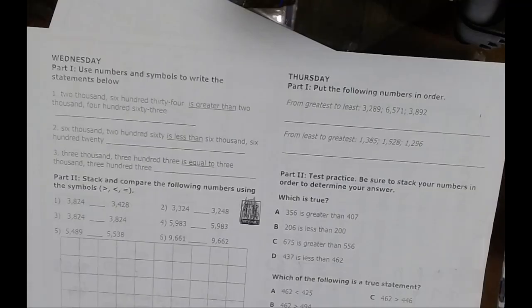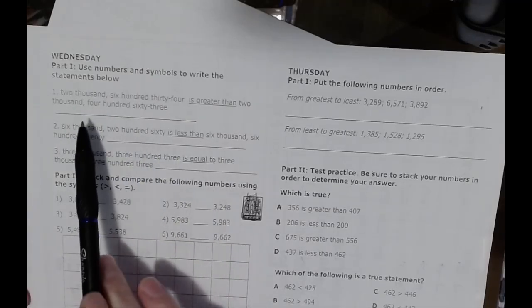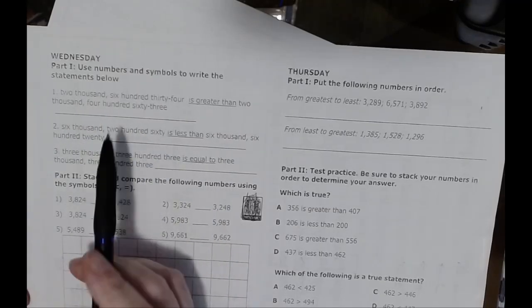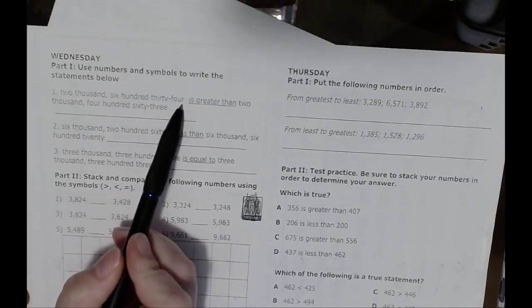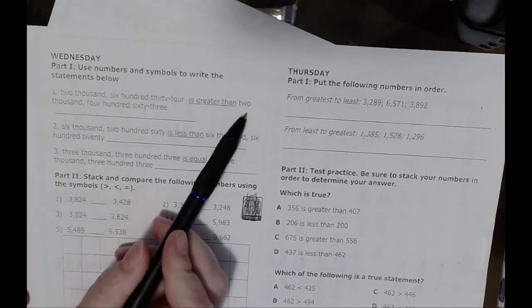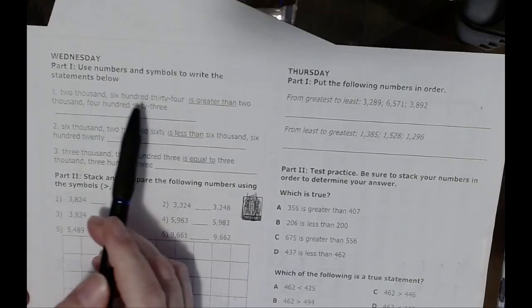And then of course, once we get to preparing for like CSAs and whatnot. All right, so up here you have to read the number and write it. Okay, so if you read it all together, 2,634 is greater than 2,463. Okay, so break it down.